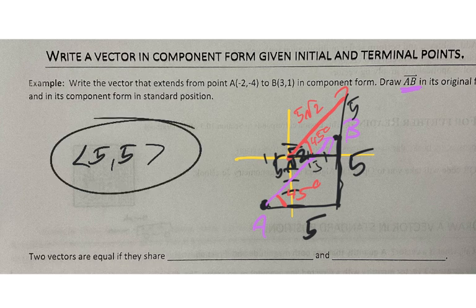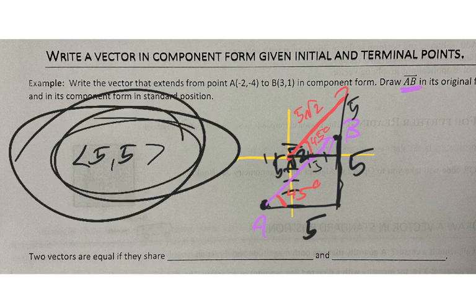Component form is like the new spot. It looks like an ordered pair, but you use those angle brackets instead of parentheses. This just means it's a vector. Two vectors are equal if they share the same magnitude and direction.